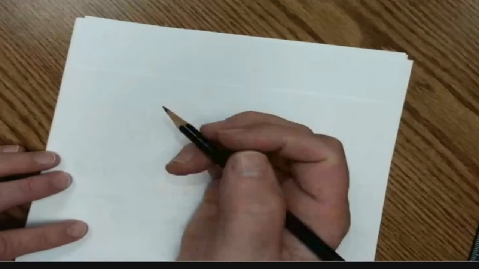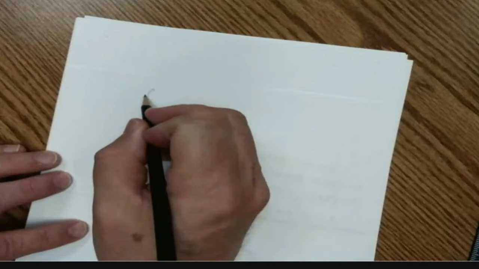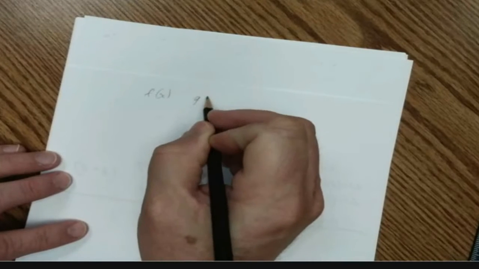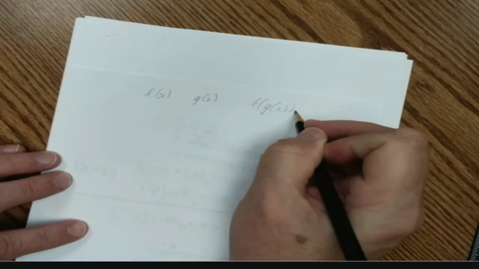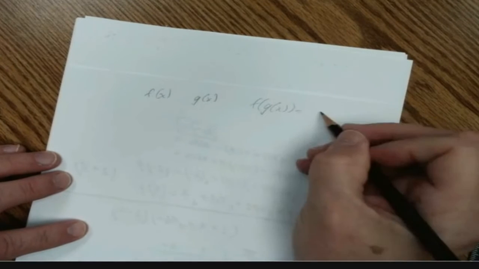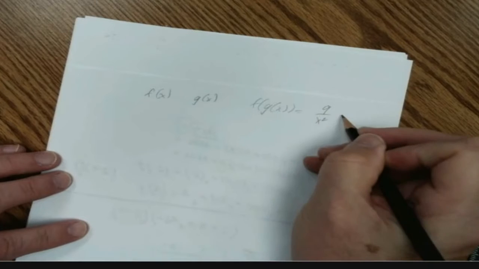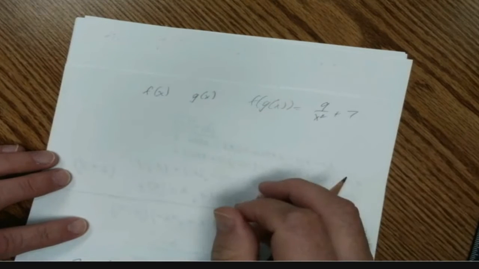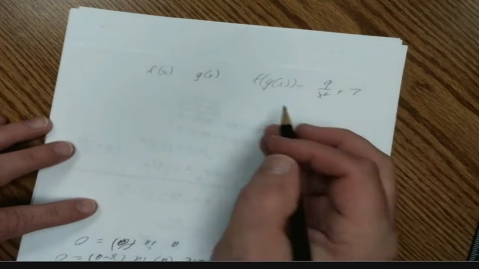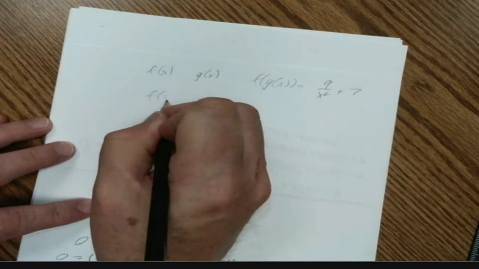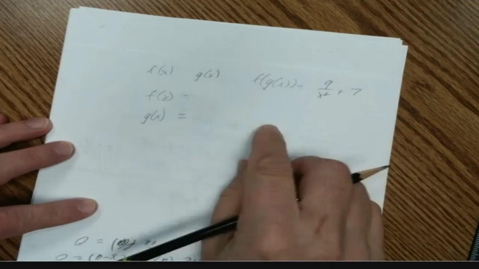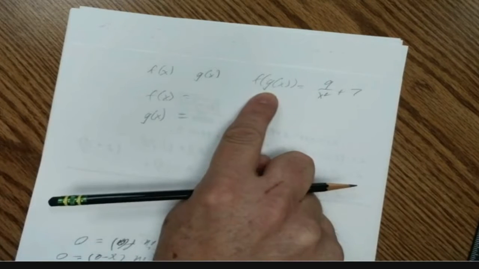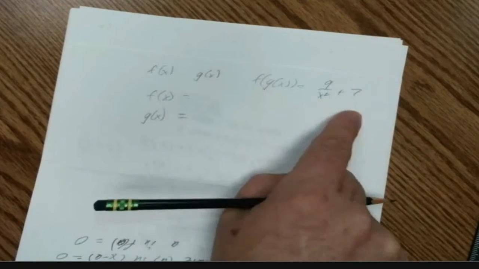There was a test question where you're supposed to find f of x and g of x so that f of g of x equaled 9 over x squared plus 7. You have to create the f and g of x to make that work. There's multiple ways to do that, but whatever happens, you have to make g of x where you substitute it in, and when you substitute it into f of x, it's going to end up looking like that.